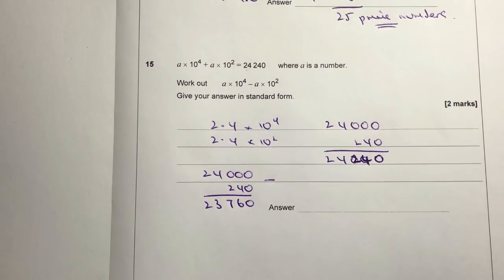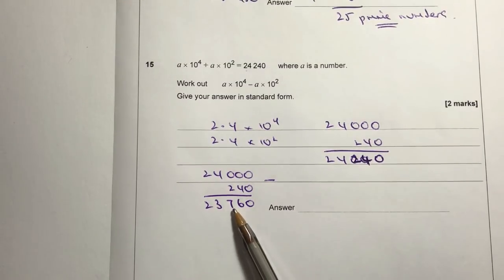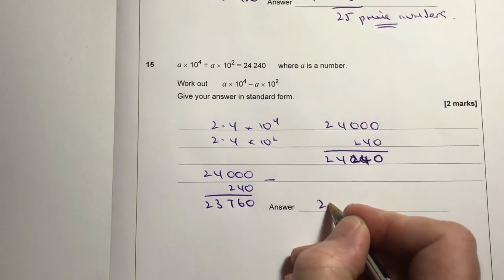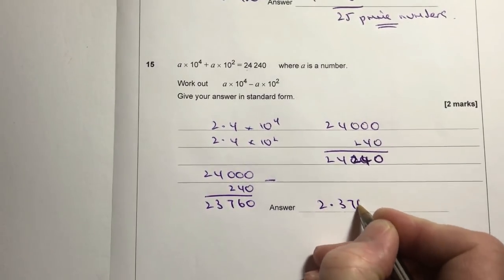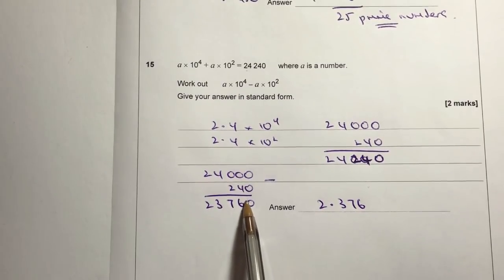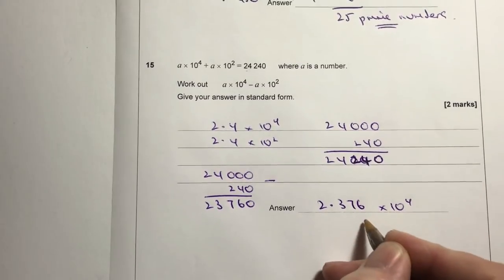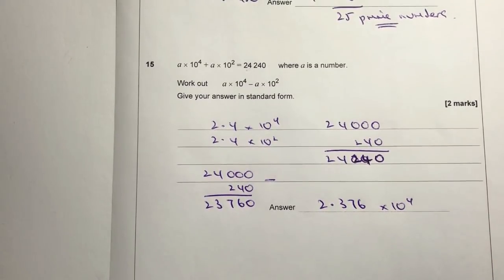Okay, and that would be the answer to the question, except once again with these AQA type questions, give your answer in standard form. So unfortunately, you only get 1 mark for that. You need to convert it to standard form, which is 2.376, and I've moved the decimal point 1, 2, 3, 4 places, so that's going to be times 10 to the power of 4, and that would be my answer to this particular question.